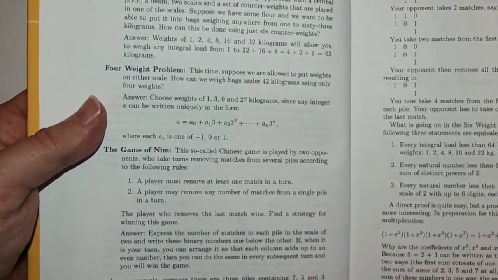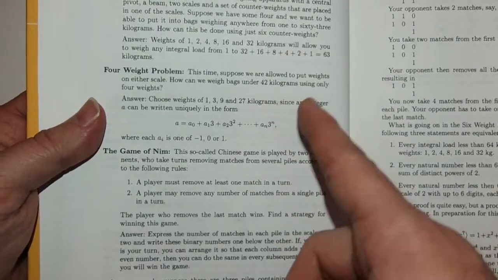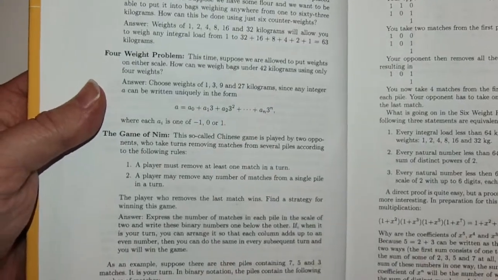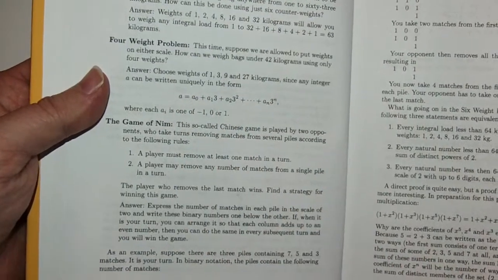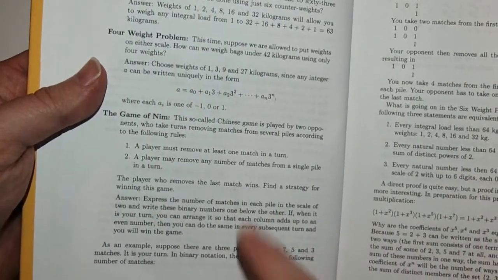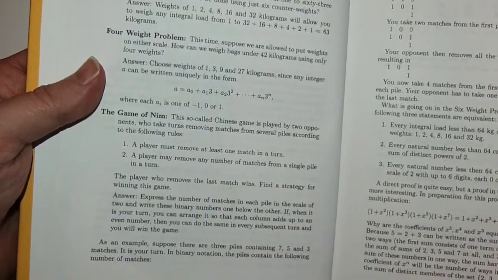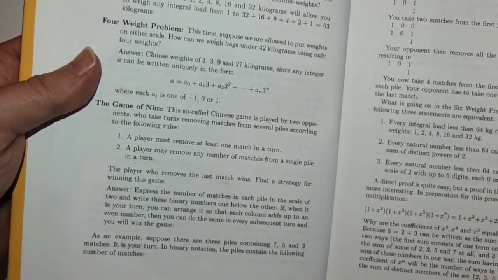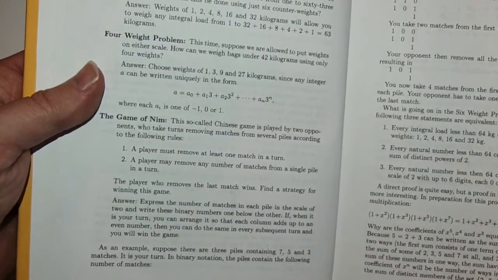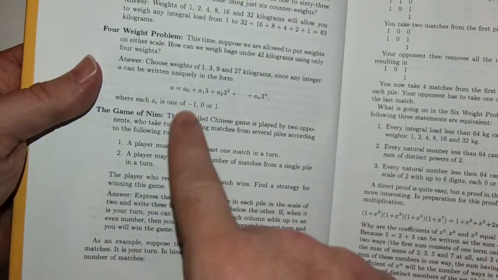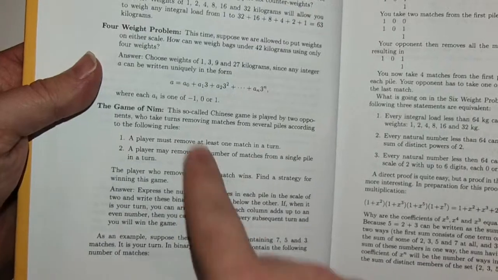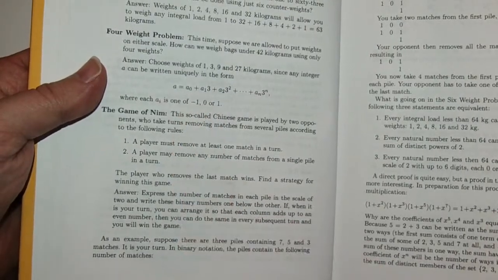So the 4-weight problem, this time, suppose we're allowed to put weights on either scale. How can we weigh bags under 42 kilograms using only 4 weights? And so the answer here is choose weights of 1, 3, 9, and 27. All right, since any integer a can be written uniquely in the form of a base 3 expansion, where these a sub i's are -1, 0, or 1. Okay. So this is another way of solving a problem like this. So here your allowed digits include -1.